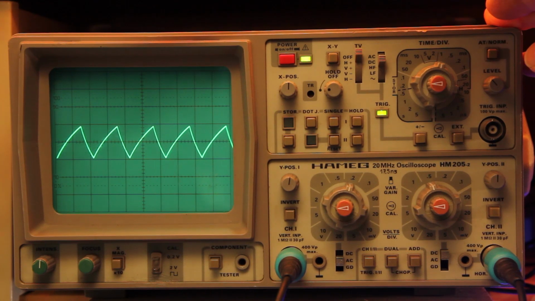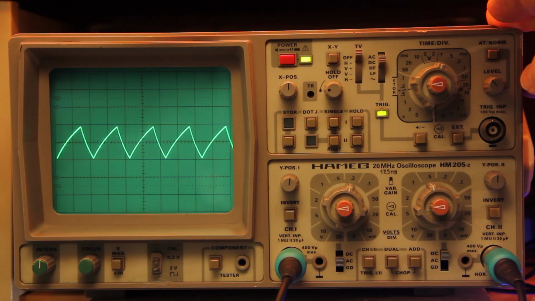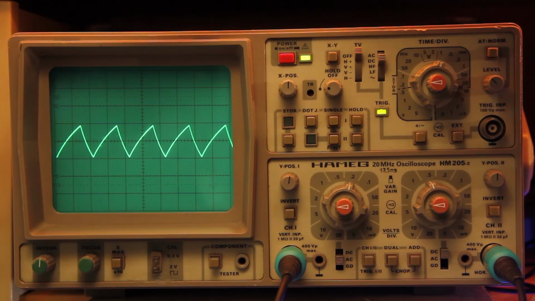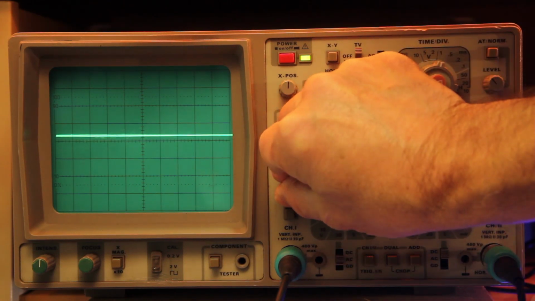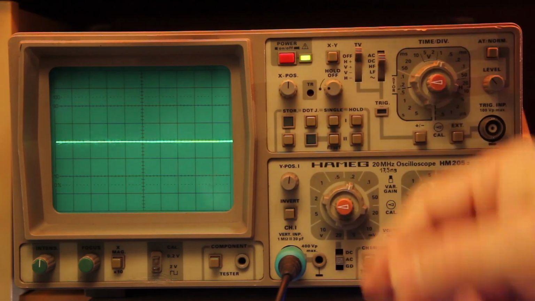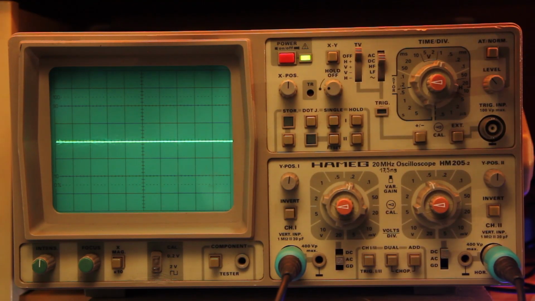And it is quite hard when you have no idea of the signal you are looking for, so it is better to start with the automatic operation, because in that case, even if the signal is missing, you still see a line on the screen, so you can adjust the position or have an idea of what's going on.